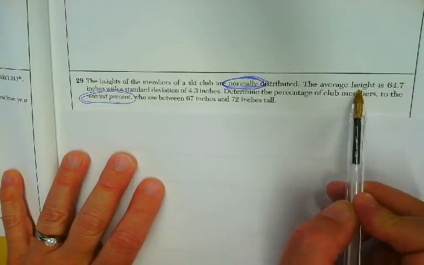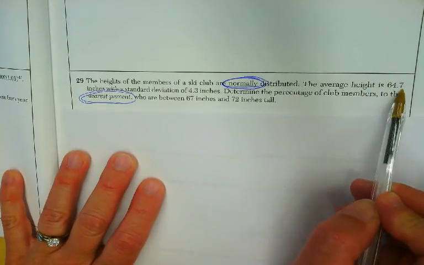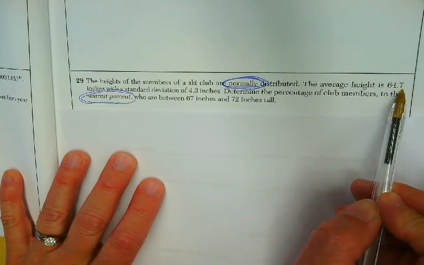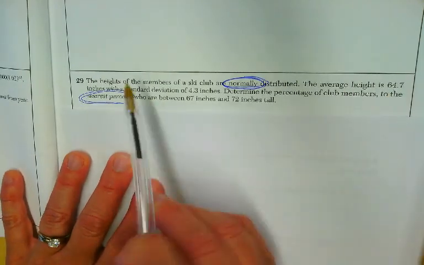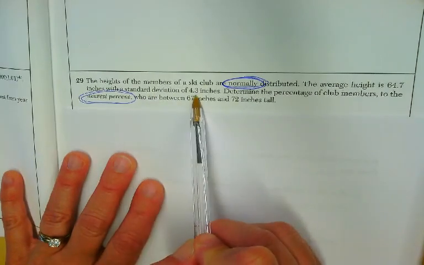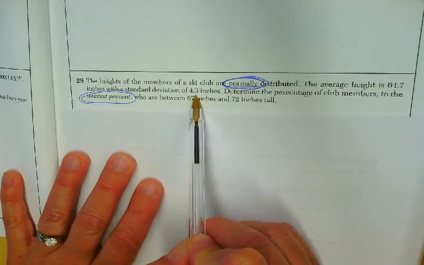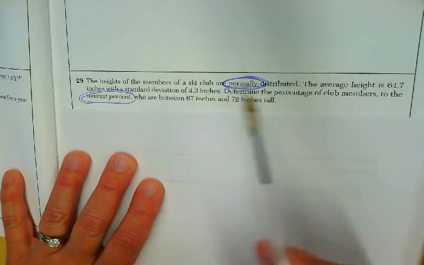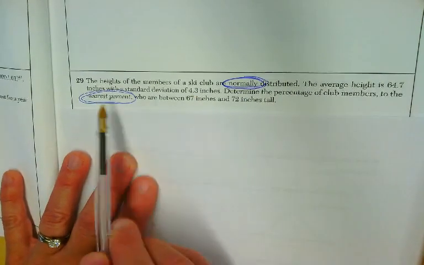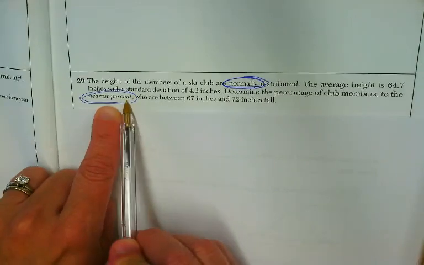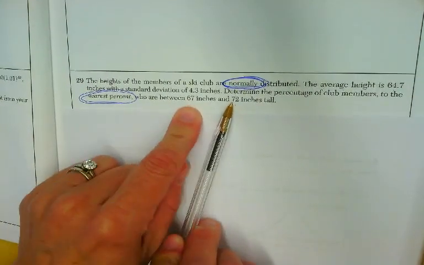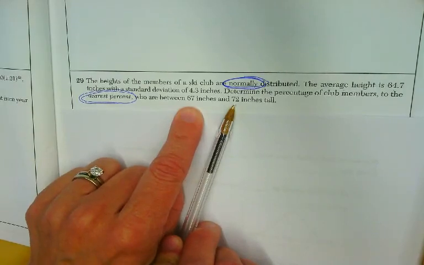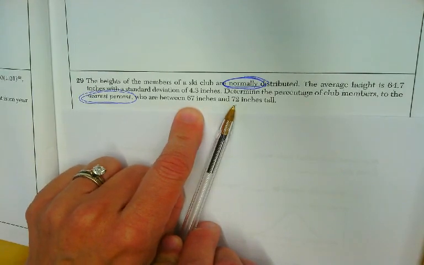The average height is 64.7. So the average, aka the what? Mean is 64.7. Jot it down, Shane. The standard deviation is 4.3 inches. Determine the percentage of club members, to the nearest percent, so now they're asking you to round your answer, who are between 67 and 72 inches tall. All right, go for it.